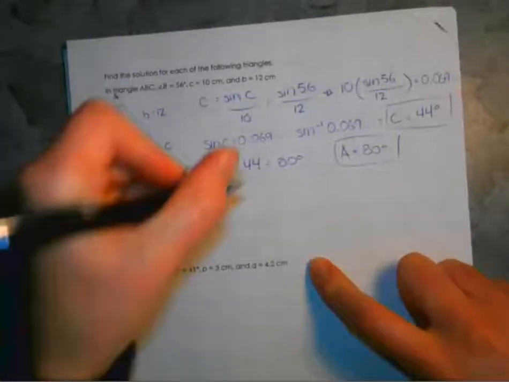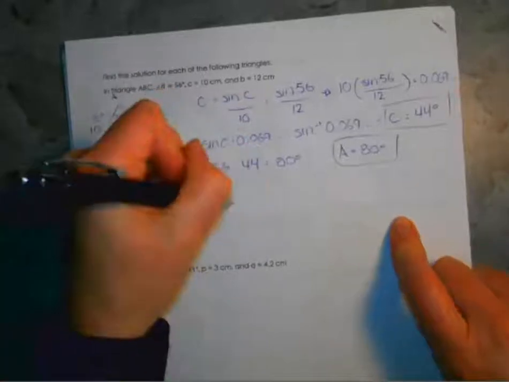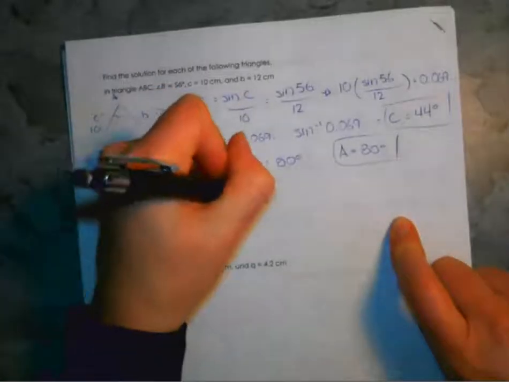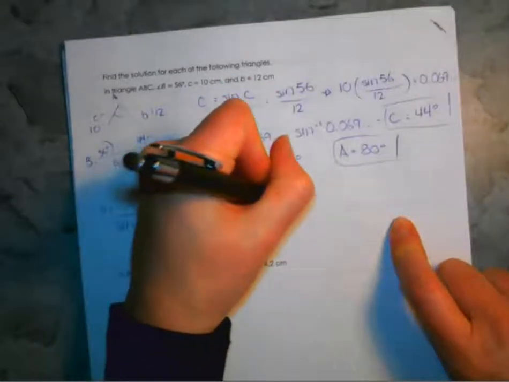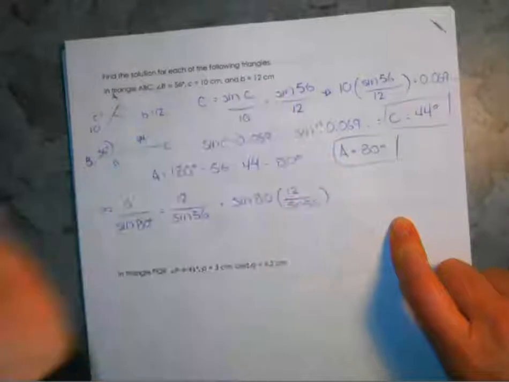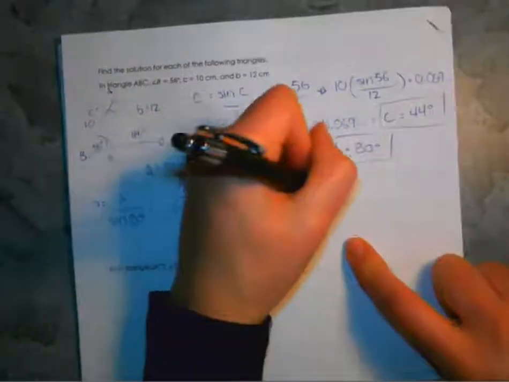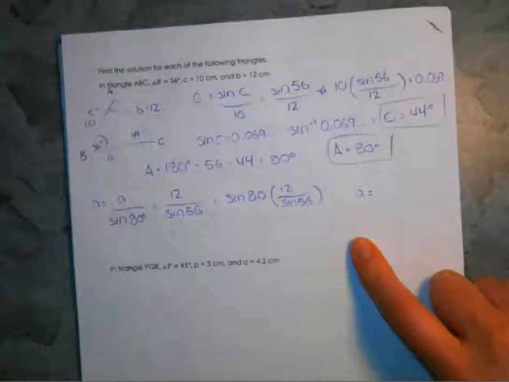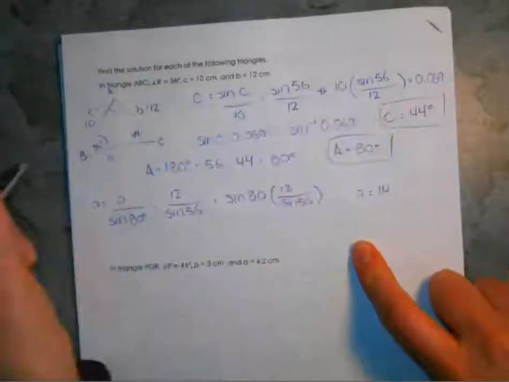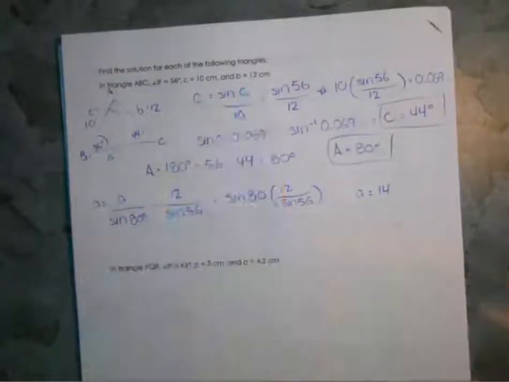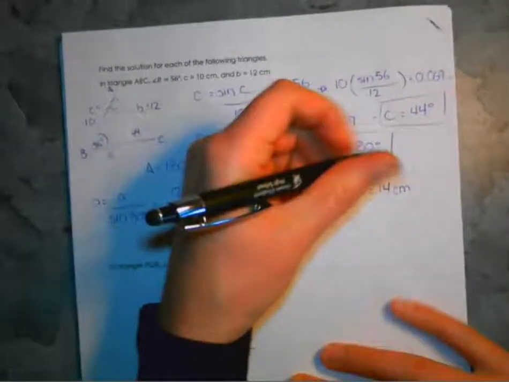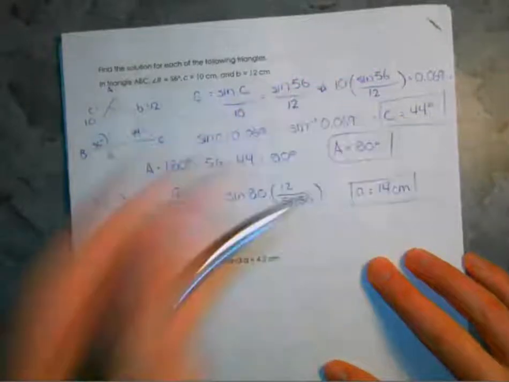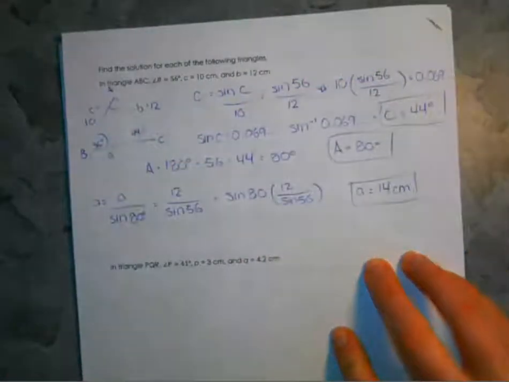And so we're going to do sine 80 times 12 over sine 56. And that's going to give us side A, which is going to be equal to 14. Make sure you include your unit. Sorry guys, microphone cut out. So use the units that you were given there. So side A is 14 centimeters. Okay, all right, one last one.